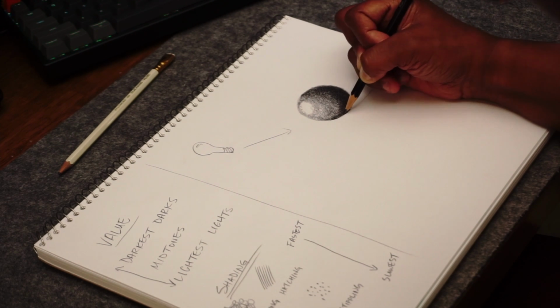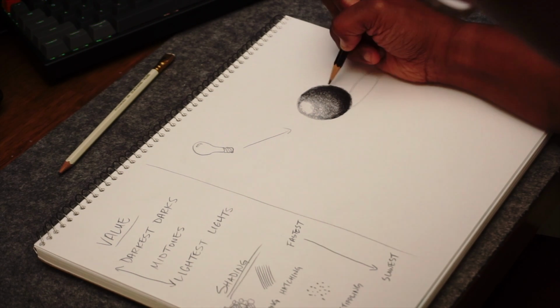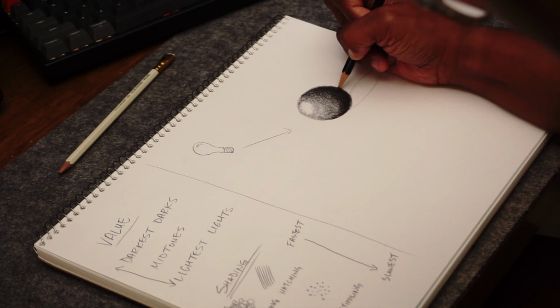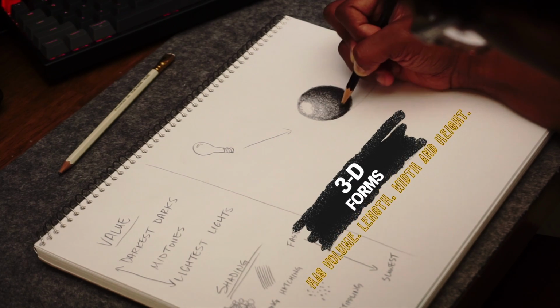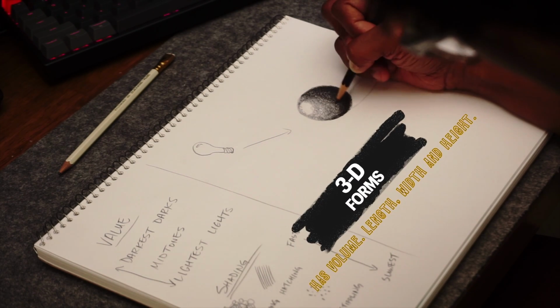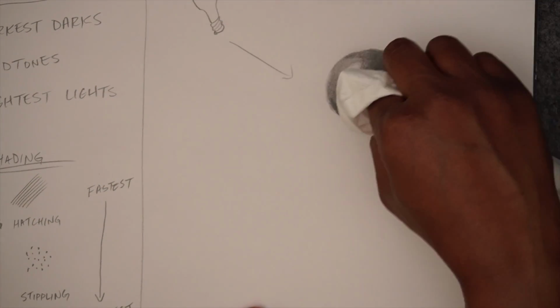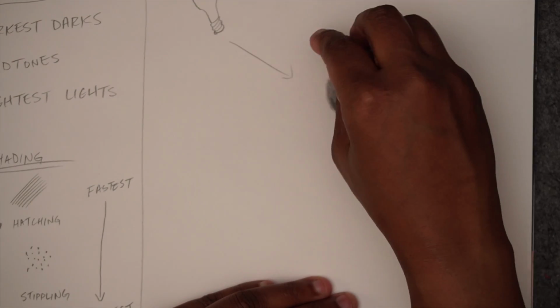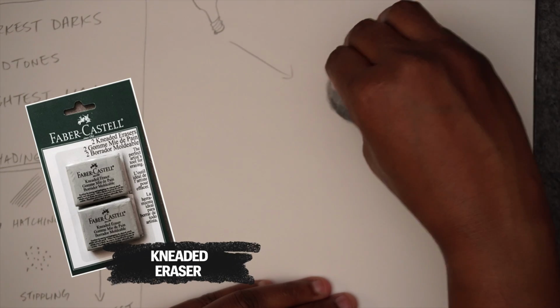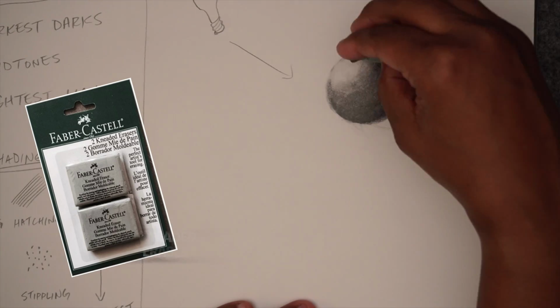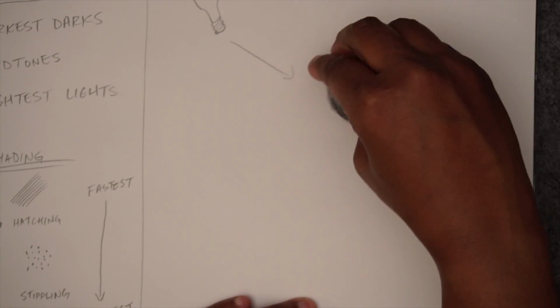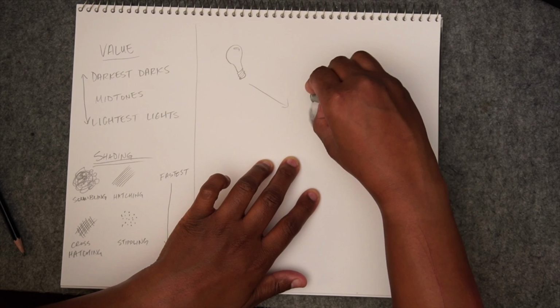Here you can see how the shadows and midtones are beginning to fill in. My two-dimensional circle is now looking more like a 3D sphere. We have created the illusion of form. Now I'm using a Kleenex to blend and a kneaded eraser to remove graphite. I'm going back and forth between the two to get better highlights and smoother midtones and shadows.